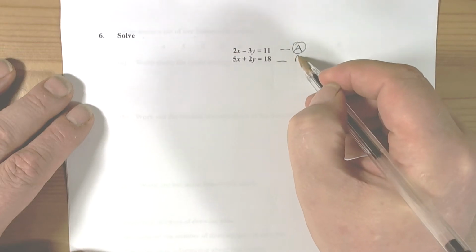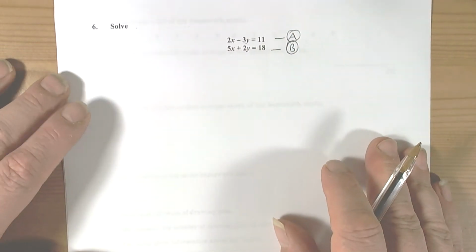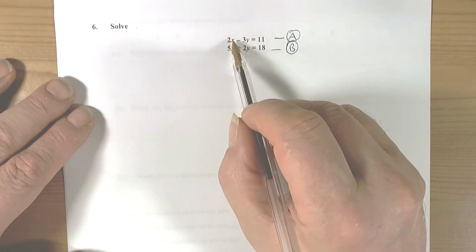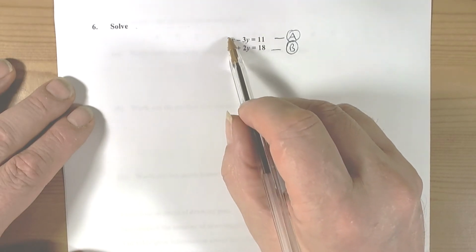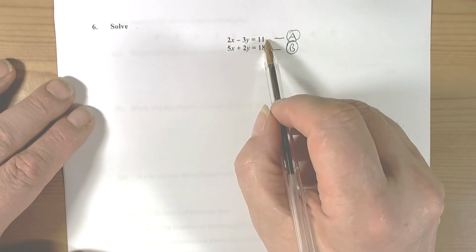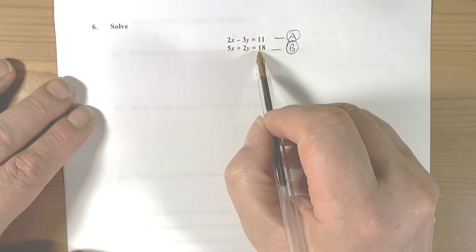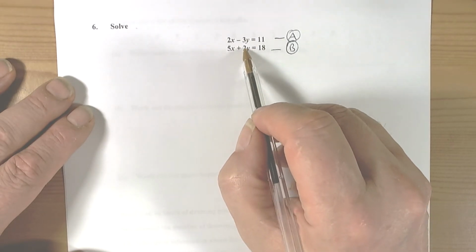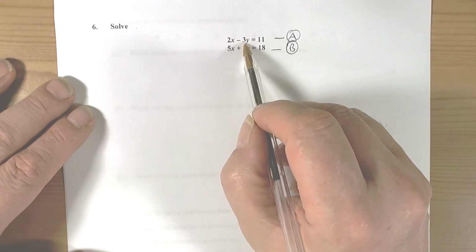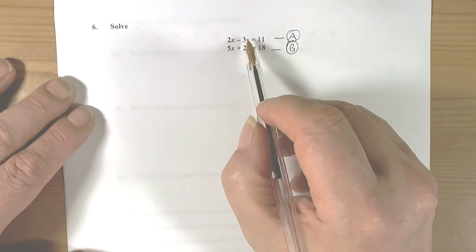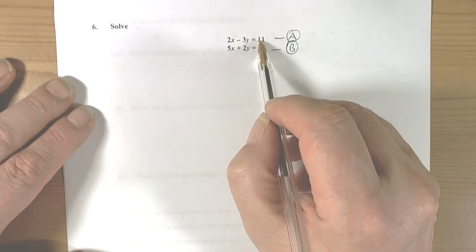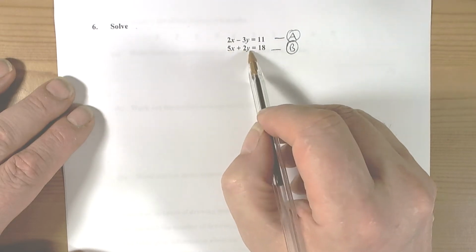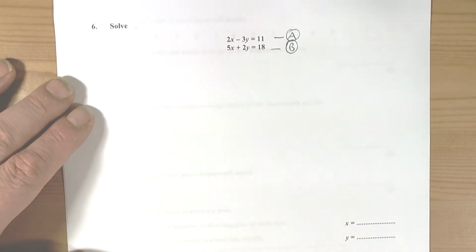So if we call this one equation A and call that one equation B, we want the same number in front of the letters. So we can either make the x's have 10 in front by multiplying the top by 5 and multiplying the bottom by 2. Or we could make the y's have 6 in front, because the multiples of 2 and 3, 6 is the lowest common multiple. So we could multiply the top equation by 2, and that'll give us 6 there, and we could multiply the bottom equation by 3, and that'll give us 6 there. It really doesn't matter which way you do it.